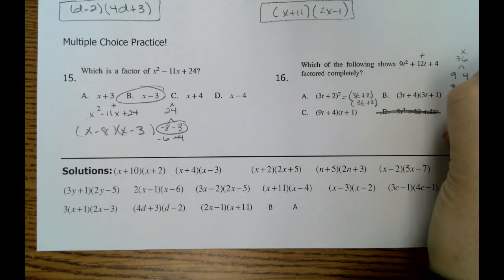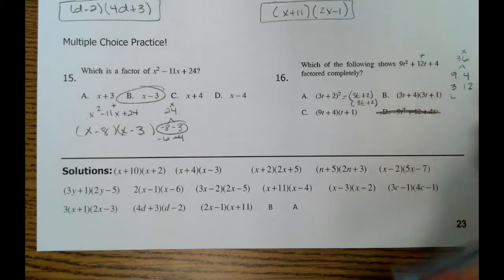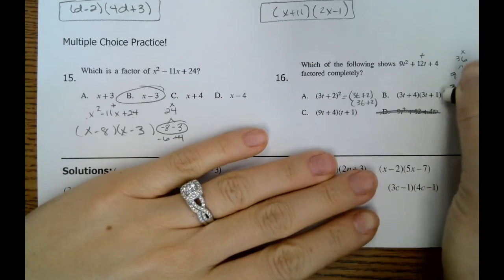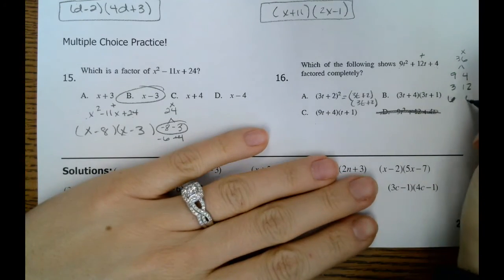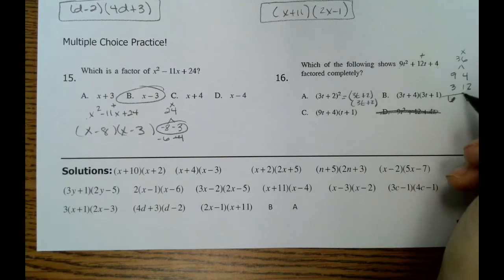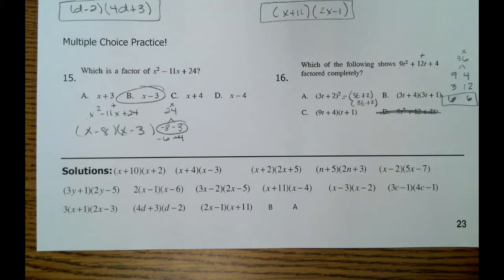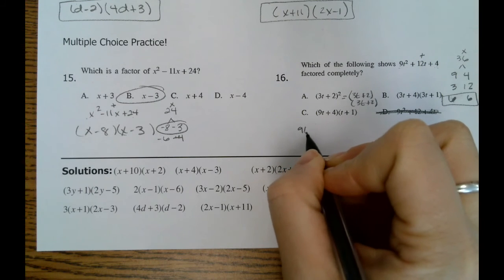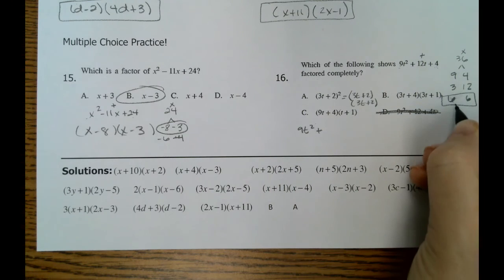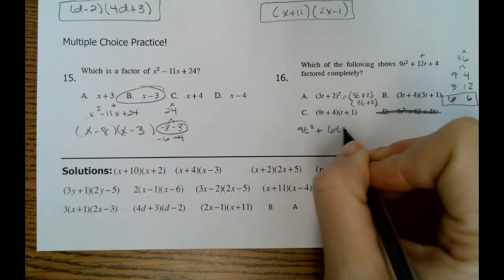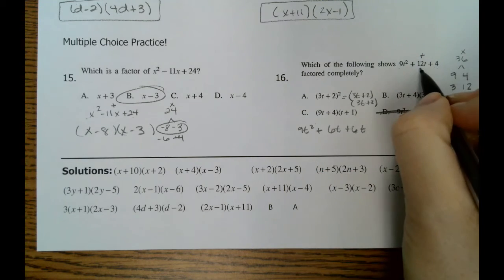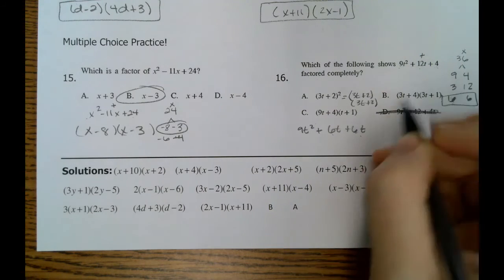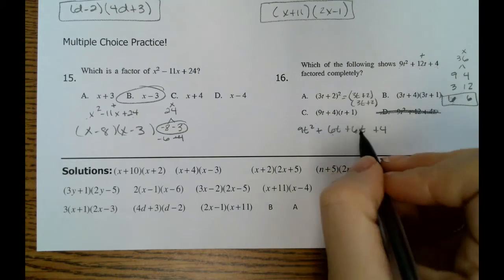Nope. Let's see. We already did 4. Oh, 6 and 6 will get us there. 6 plus 6 is 12. Okay, so we'll do 9t squared, keep that. And then we'll have plus 6t plus 6t. So our 12t became 6t plus 6t, and we keep our positive 4.